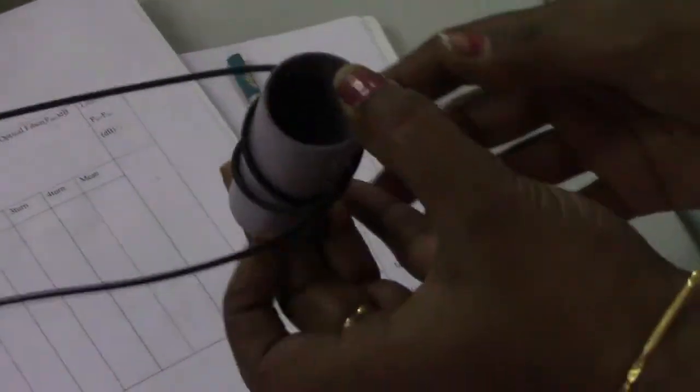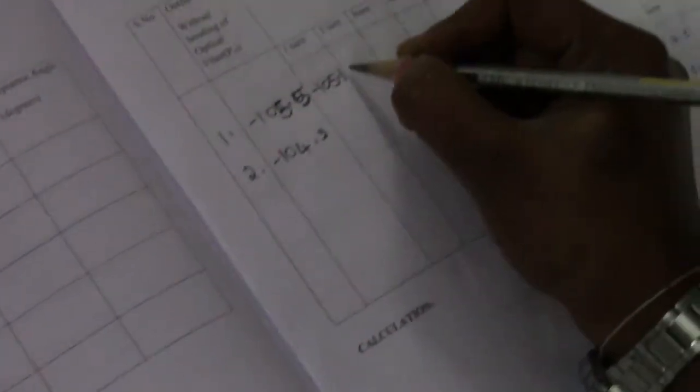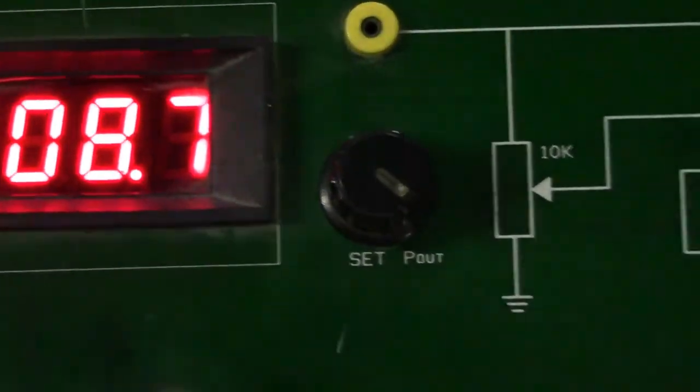Next, for the second time, I am going to bend my optical fiber cable with the help of the mandrel for 2 turns. For 2 turns, again note down the power reading in the power meter. It is showing minus 106.2. Write it down here. Next, go for 3 turns. Again the value changed, minus 108.2. Write it in the 3 turns column. Now for 4 turns, you got the power meter reading minus 108.7. So I have taken readings for 4 bends here.